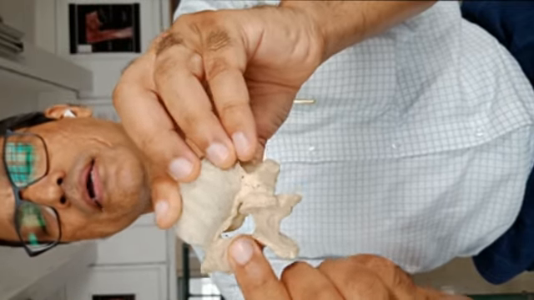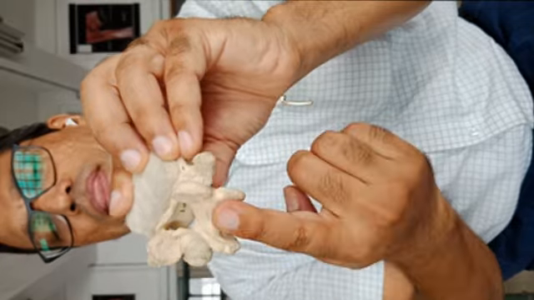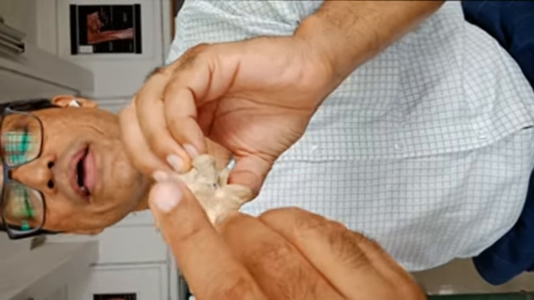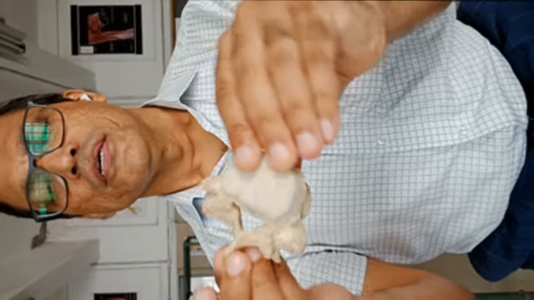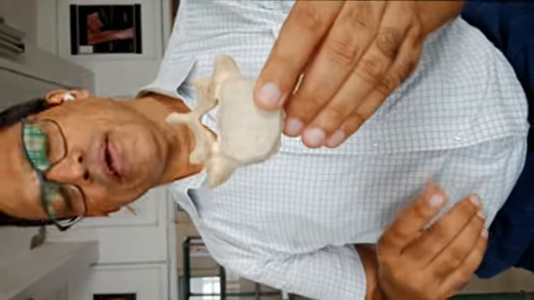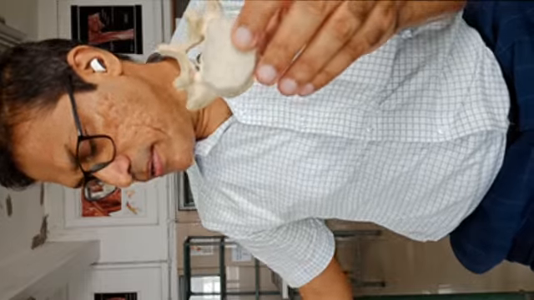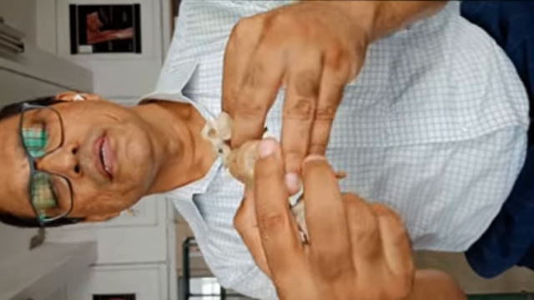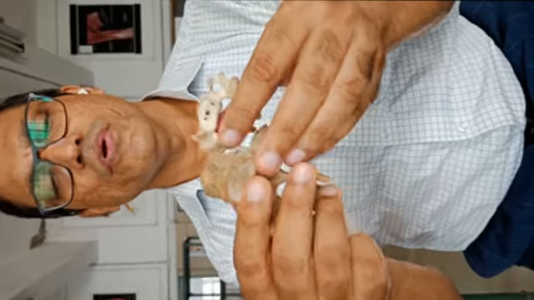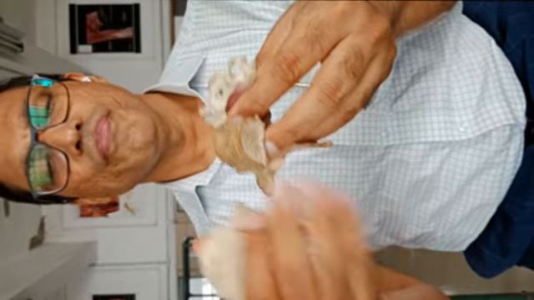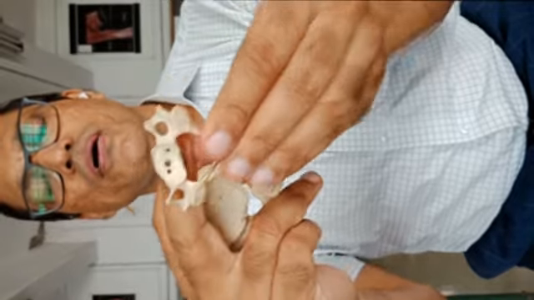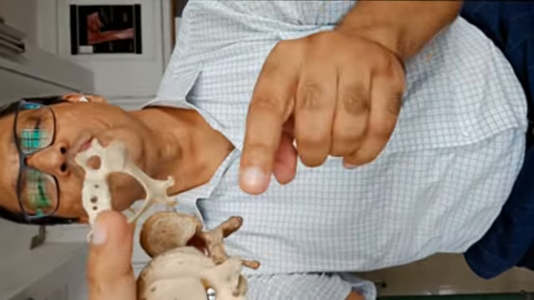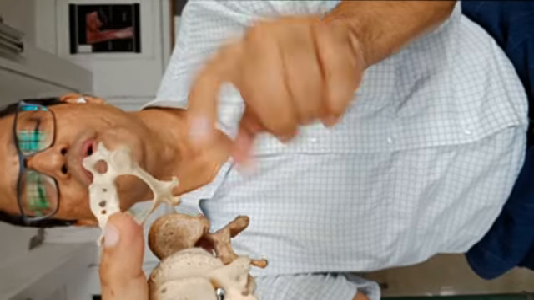And this part is the lamina, which is joining, and from this the spine appears. So if we compare the cervical, lumbar and thoracic vertebra, we will study the basic differences separately afterwards. In the cervical vertebra, we will get the foramen in the transverse process, and in most of the vertebrae the spine is bifid.